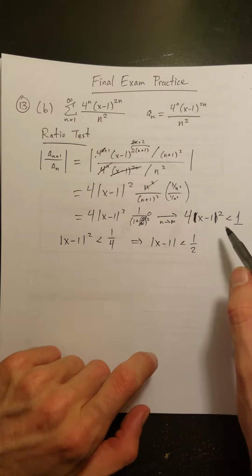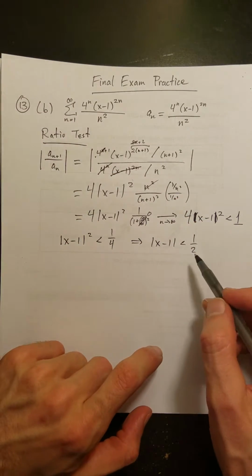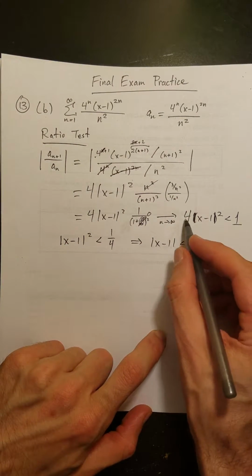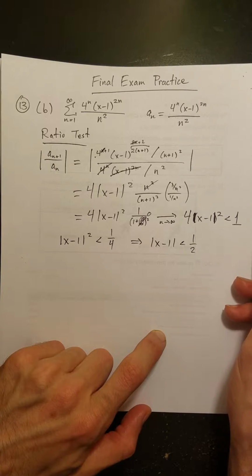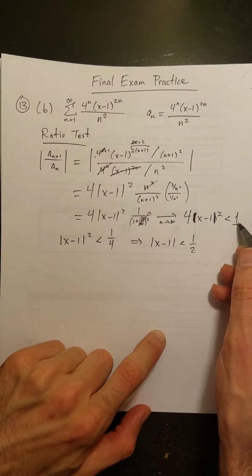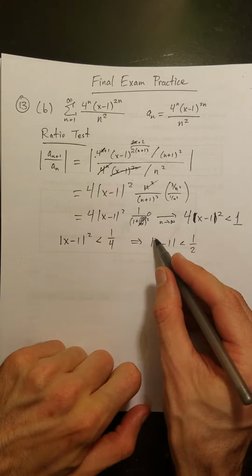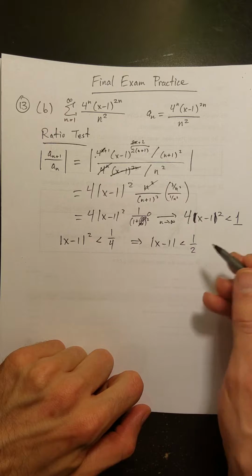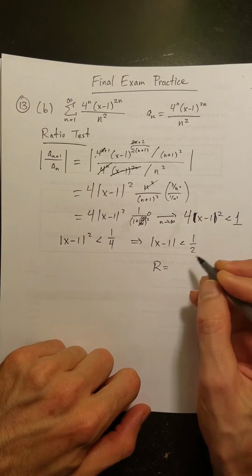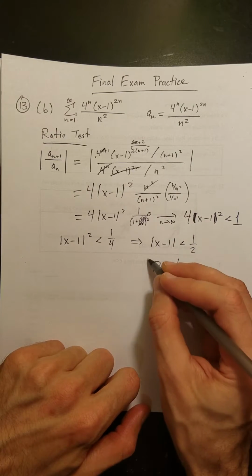And so also by our ratio test that we used here, if this expression is greater than 1, then we know that it diverges. That will actually turn into this absolute value of x minus 1 is greater than 1/2. And so this tells us that our radius is equal to 1/2.